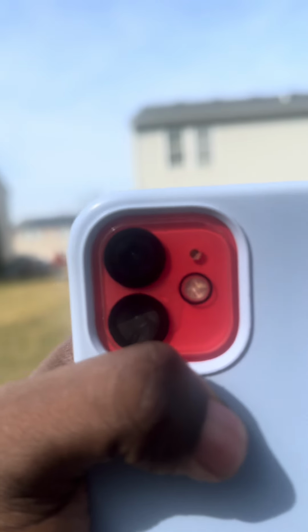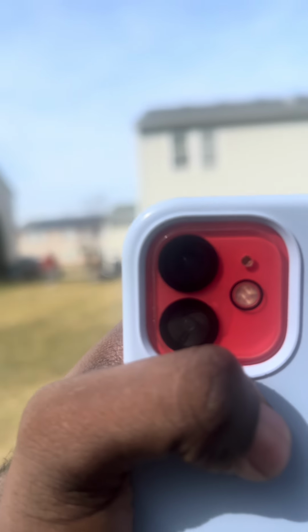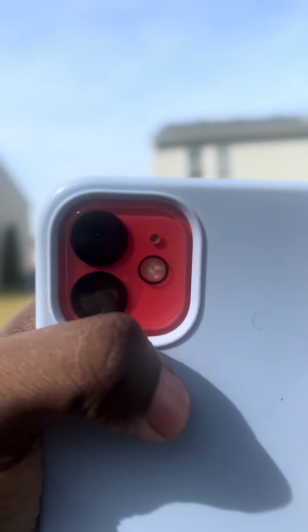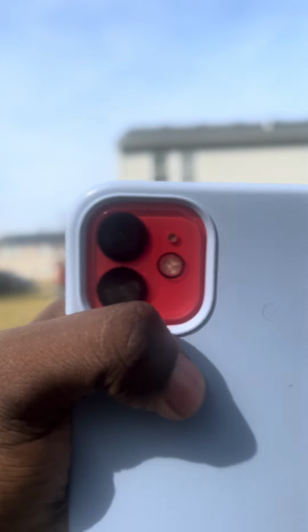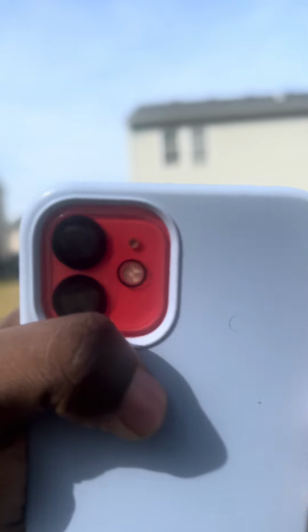Here I am recording in 4K 30 on my iPhone 14 in cinematic mode. Again, the house in the video is blurry, while my iPhone is staying clear in the subject. That is what cinematic mode is. That and action mode you're not going to find on the iPhone 12.